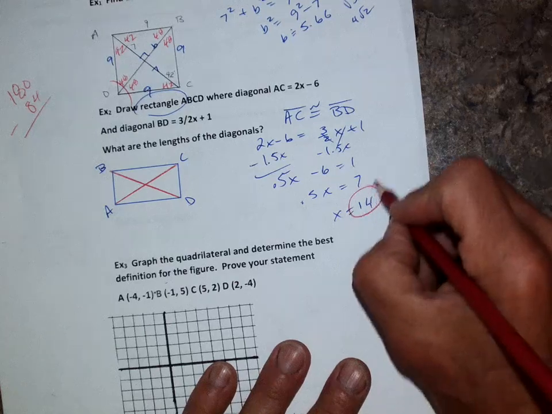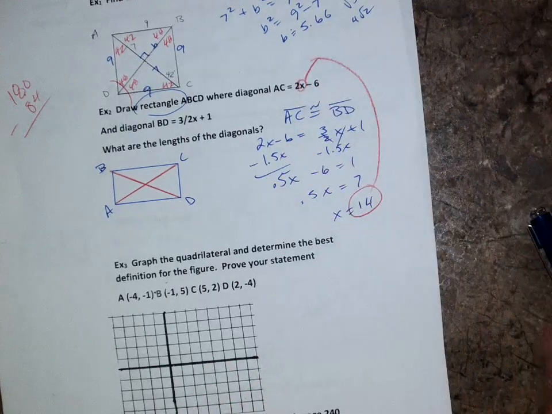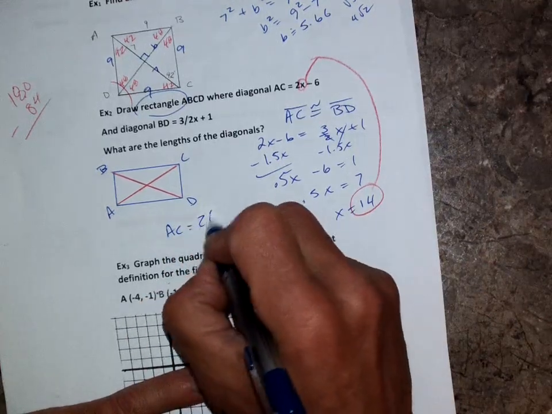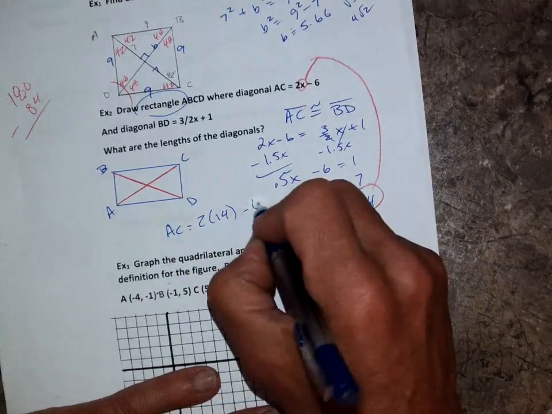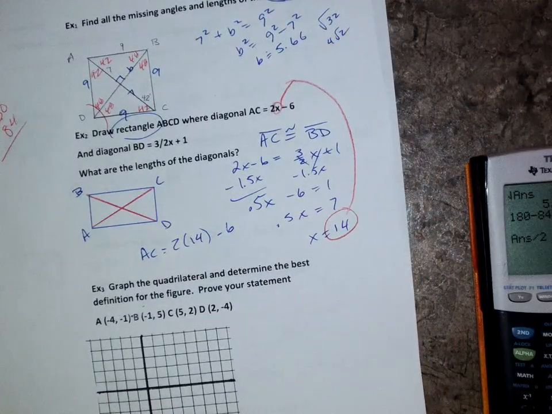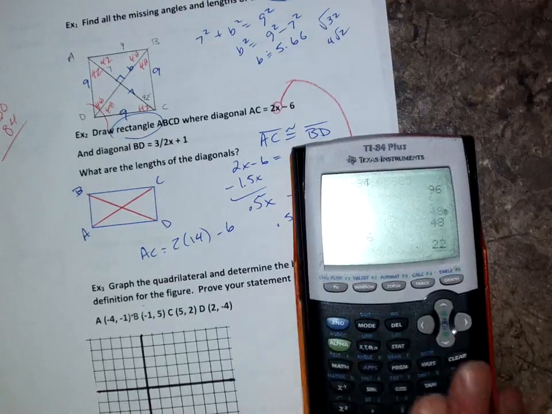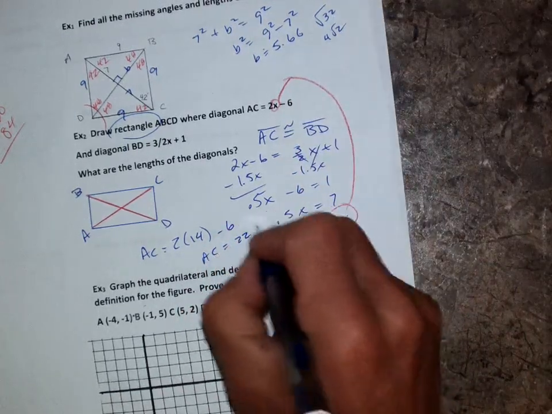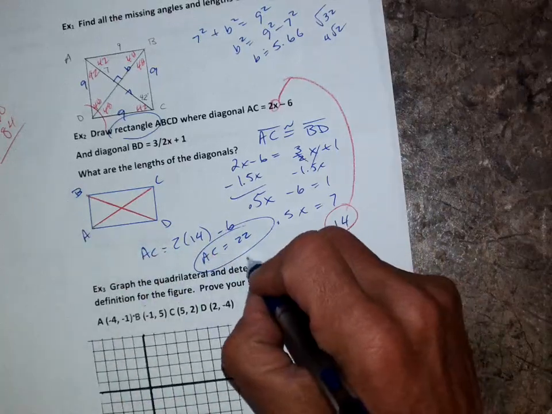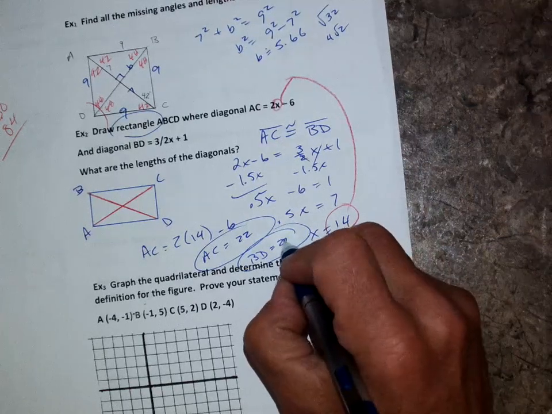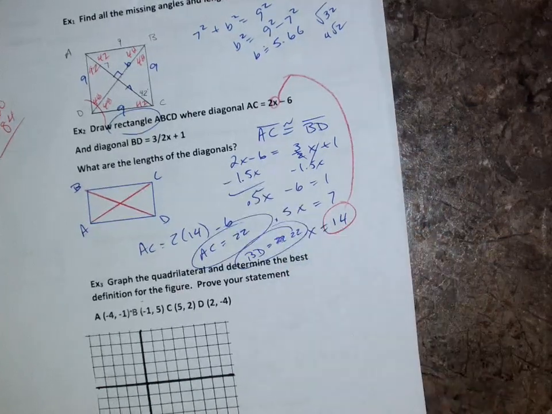Let's plug that into the easy one. Right into there, okay? Plug it into that one. So I know that AC is going to equal 2 times 14 minus 6. 28 minus 6 is 22, right? So I go my 2 times 14 minus 6, and I get 22. So AC is 22, and then obviously BD is also 22 because they're equal. That's bad looking too, sorry you guys. 22, there you go. Okay, not too bad.